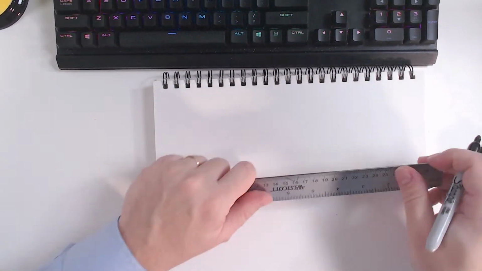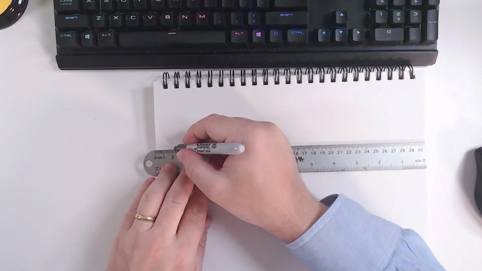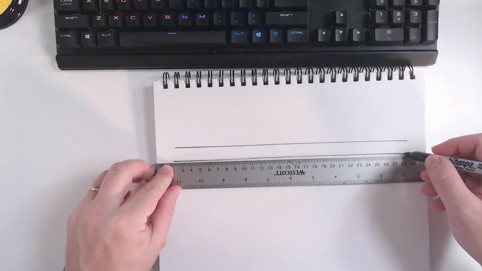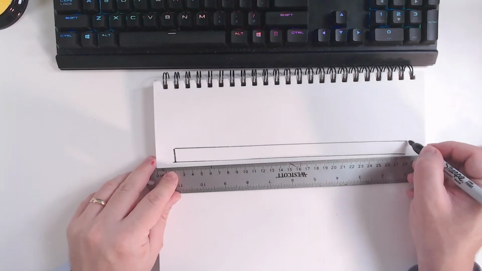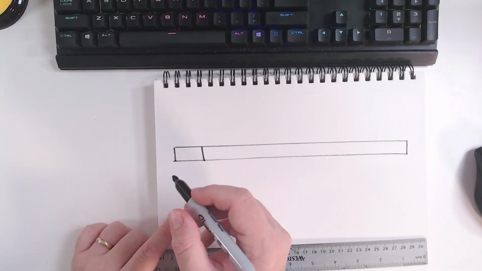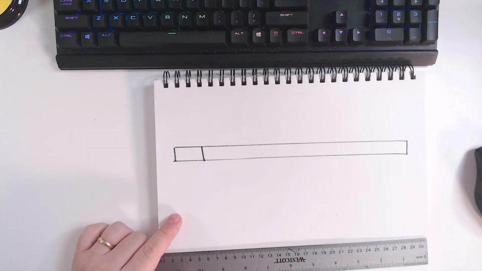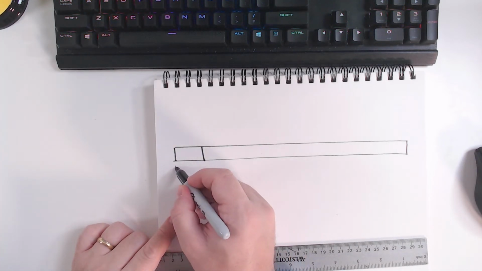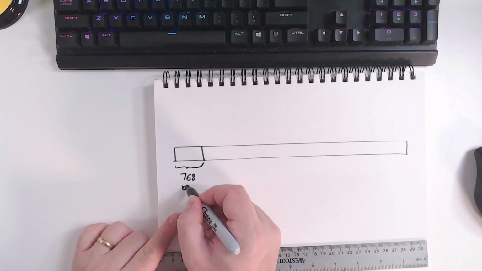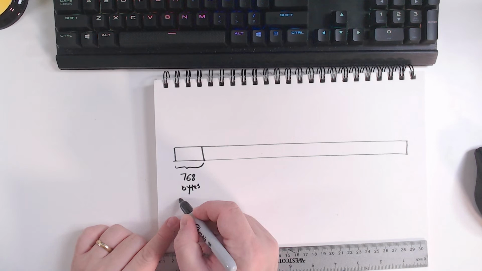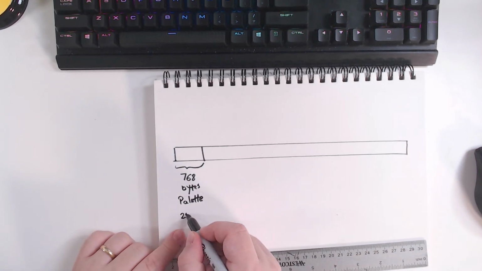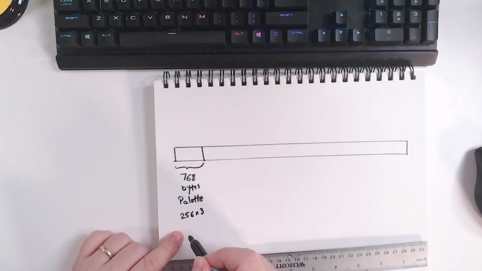So our file is encoded as this. Let me draw a bigger file here, represented linearly, like this, up until here, for a length of 768 bytes, we have the palette, which is basically 256 entries times 3.